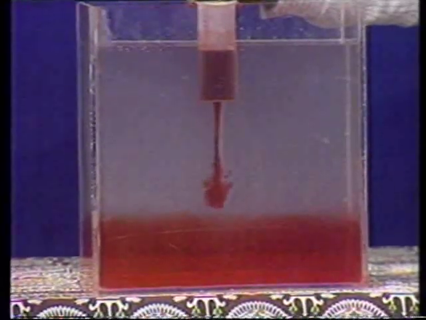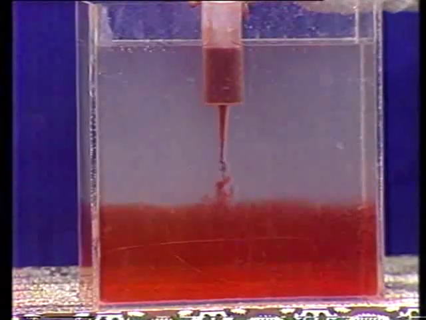You have also seen the oscillation of a swing in a children's park. So this is an oscillating fluid.